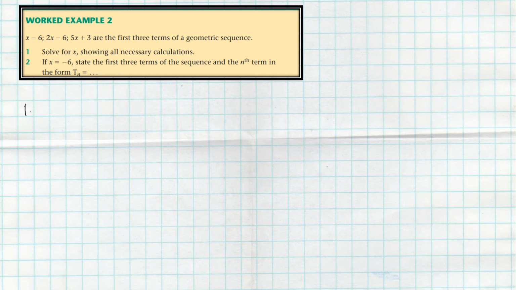In our session 1, we also had this question in arithmetic sequence, and we said to solve for x, we know that we have a common difference, then we create the difference and solve for x. But this is a geometric sequence, which is very different. Here we don't have a common difference, but we have something called the common ratio, denoted by r.